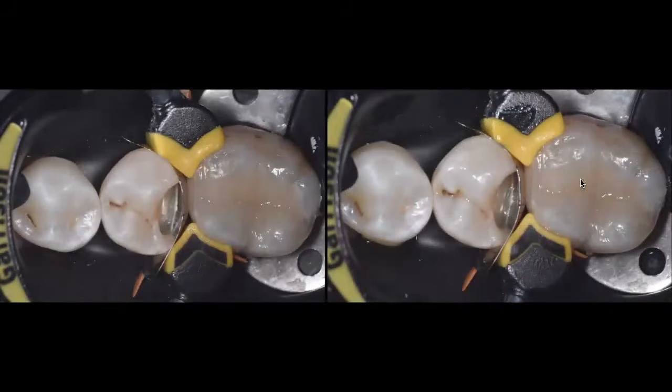Now, on that second tooth, you can see that I went ahead and removed the ring, removed the wedge, and removed the band on the premolar and on the molar. And then I placed the band again only on the premolar. And now you can see that the adaptation of the band and the way that the ring is pushing the band is much better than the first time that I applied it.